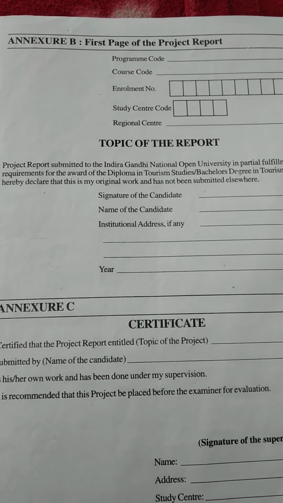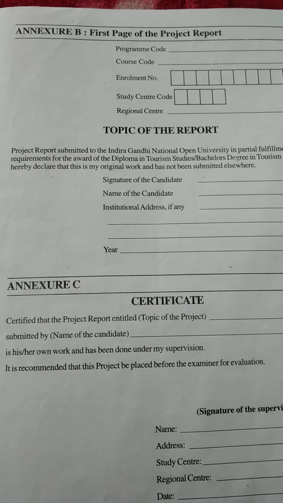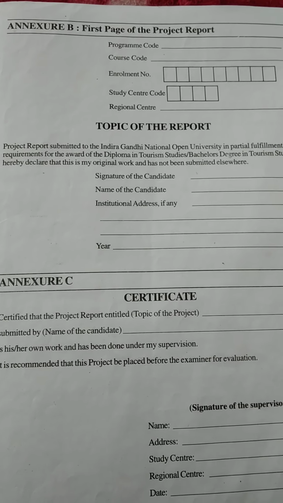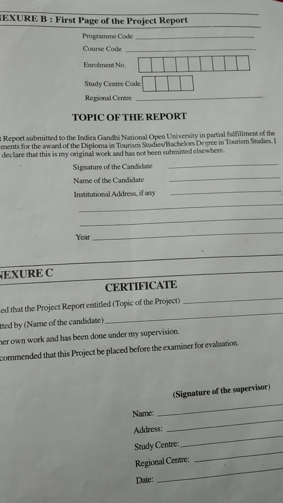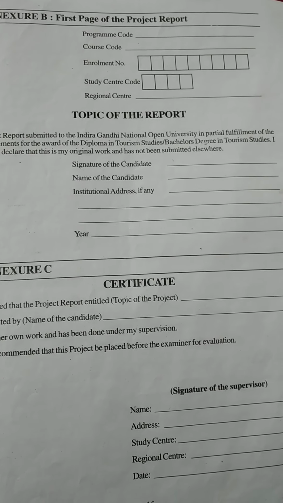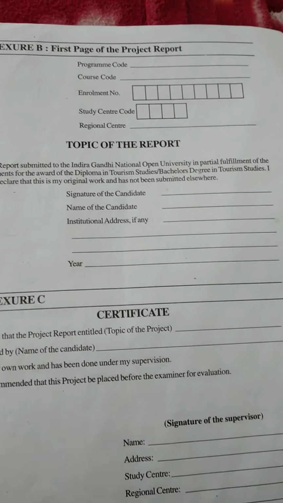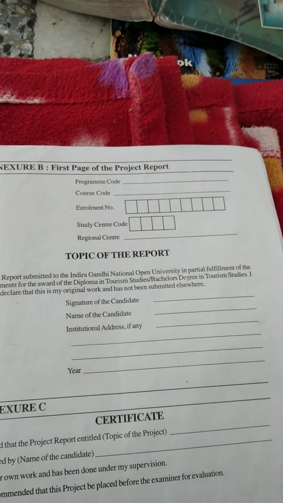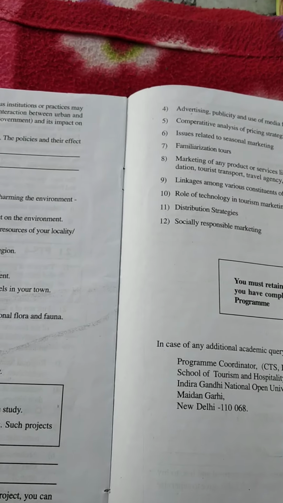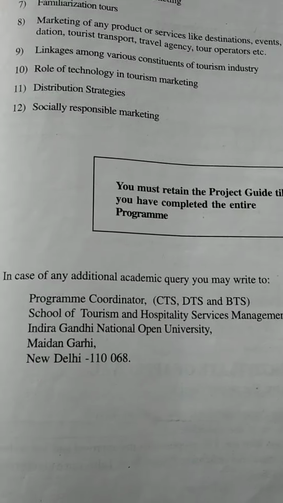So you have to send this project report of 50 pages on a different address at IGNOU Delhi, and synopsis will be sent at the different address which is already mentioned on that particular format.